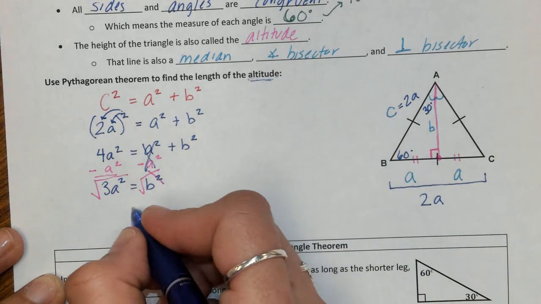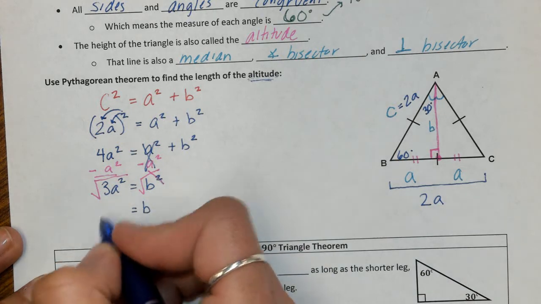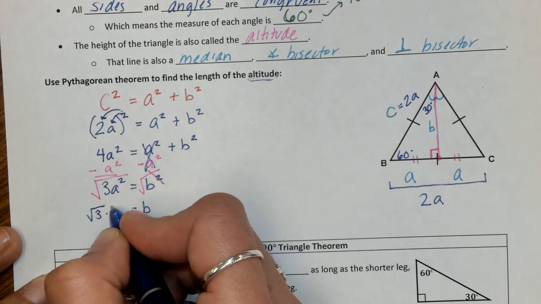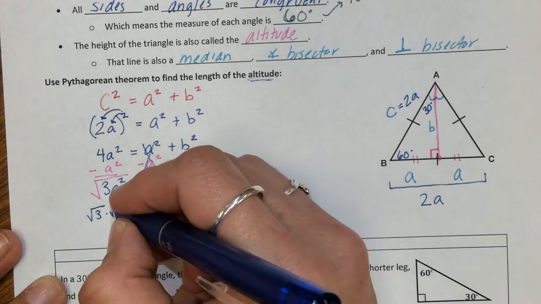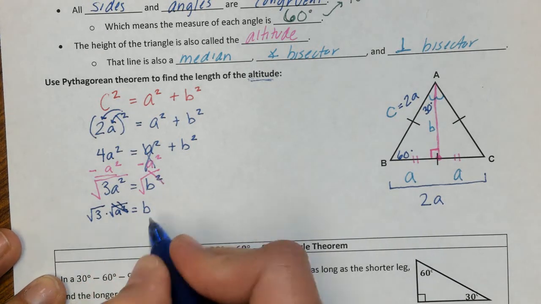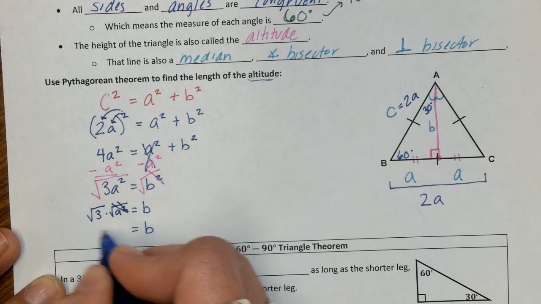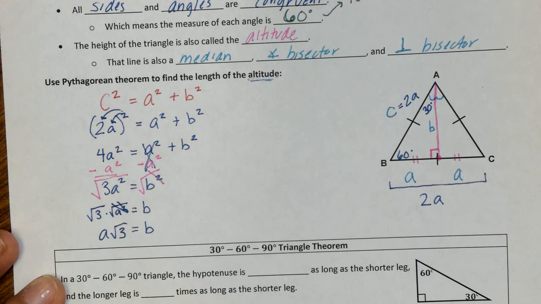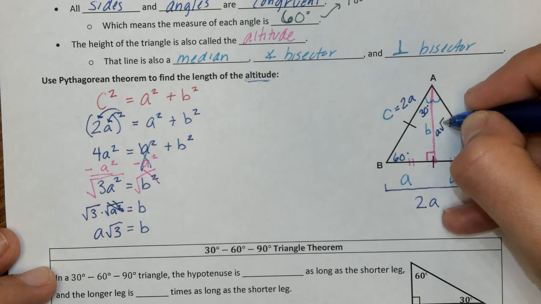Breaking this down, I want you to see what's happening on the left. Right? We just have B. Over here, this is saying the square root of 3 times the square root of A squared. We've already learned that the radicals cancel out the exponents. So what I have is B. Over here, I have an A. Now we're going to switch these around, so we're going to wind up with A square root of 3 for B. Okay? So over here, we'll have A square root of 3.